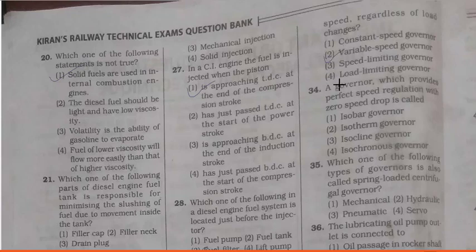Variable speed governor. A governor which provides perfect speed regulation with zero speed drop is called an isochronous governor.